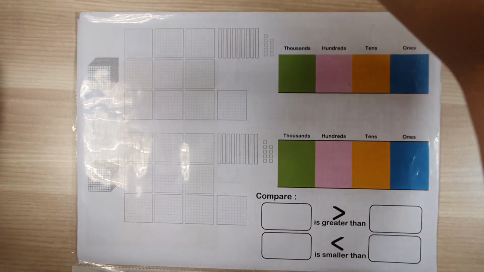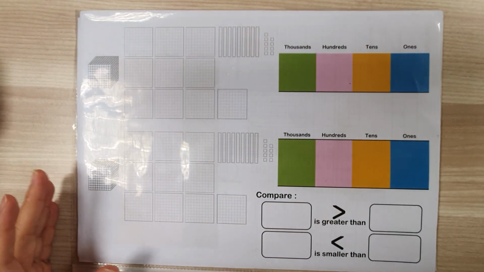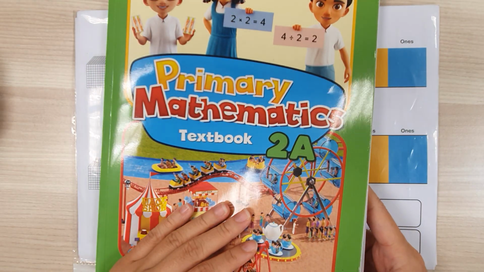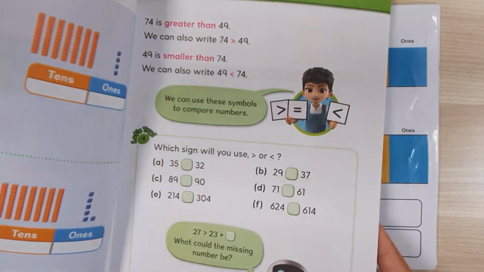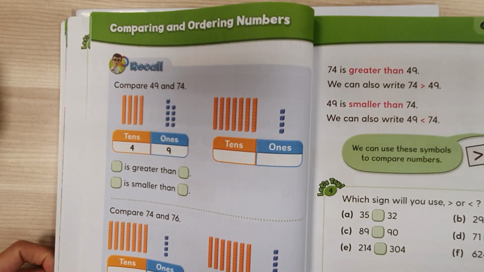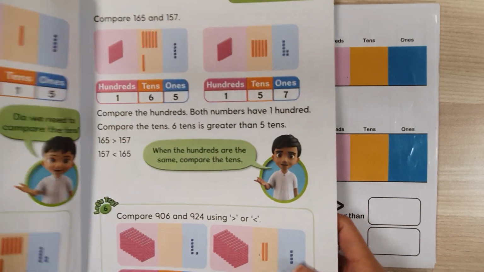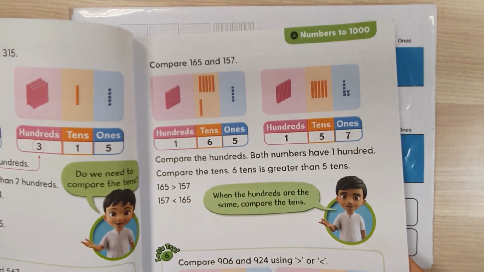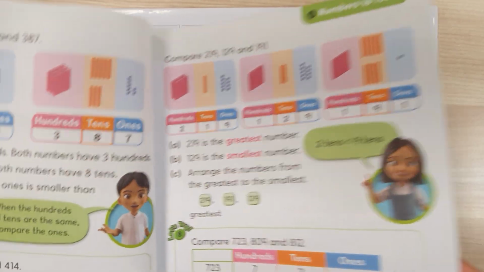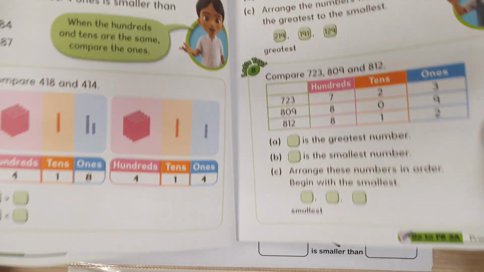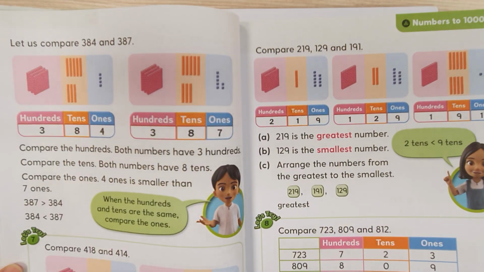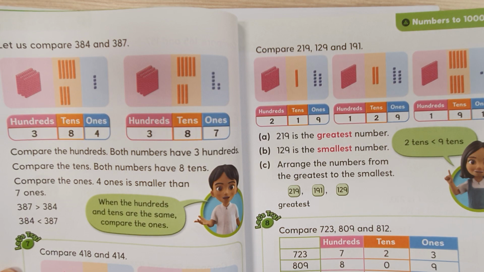This is on comparing and ordering numbers, more of comparing numbers at primary 2, numbers to 1000, whole numbers. Now we are looking at this textbook, Primary Mathematics 2A, the reference pages for comparing numbers to 1000, pages 14, 15, 16, 17, and 18, 19. These are the relevant pages for the segment on comparing numbers, the learning objective in chapter 1, whole numbers, numbers to 1000.